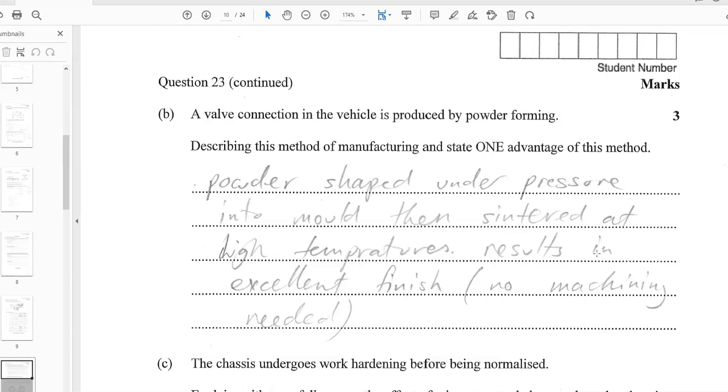So, for instance, some materials can't be alloyed. If you need, say, tungsten and silver, silver has very good electrical conductivity. Tungsten has very good high temperature properties, but you can't alloy those materials. So instead, you can sinter them. They're pretty much the answers I'm looking for.